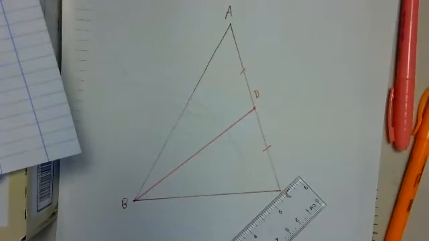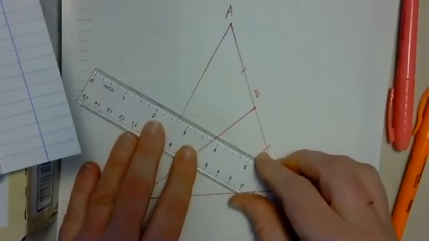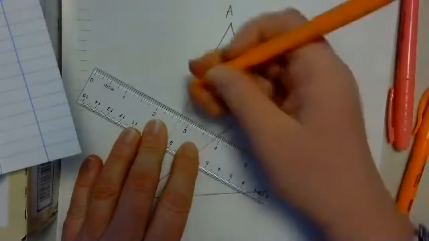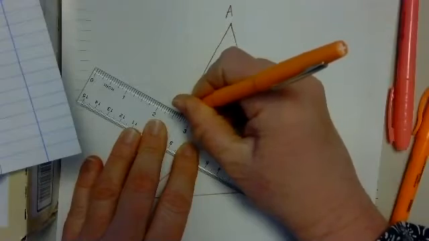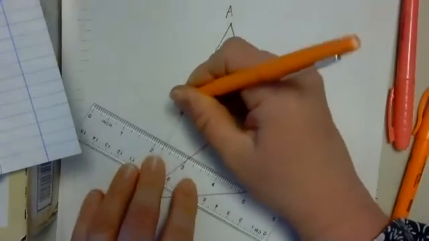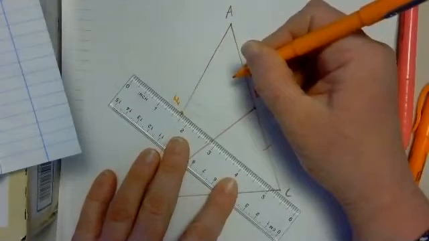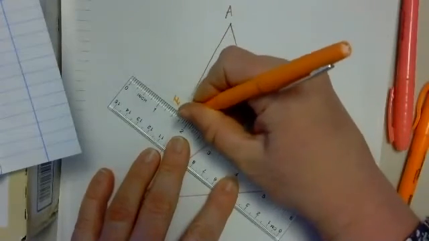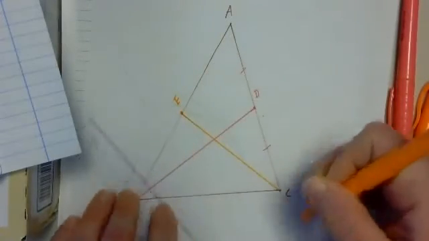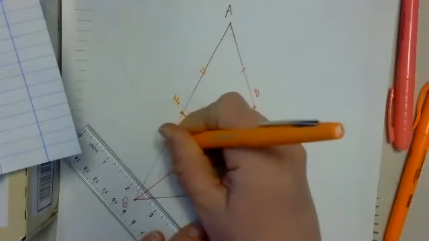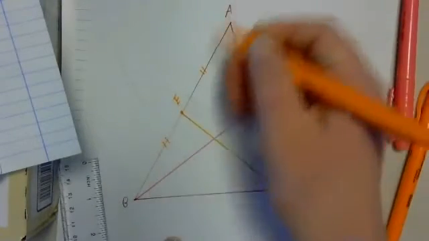And then I can do this one, and I will do this one in orange, and that one will be E, and that will construct median CE. And that means that this is congruent to this, because that is the midpoint of that segment.